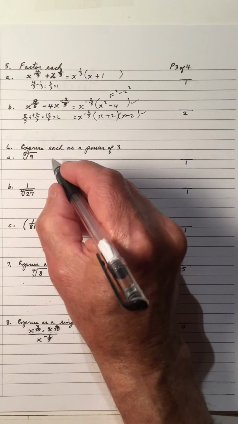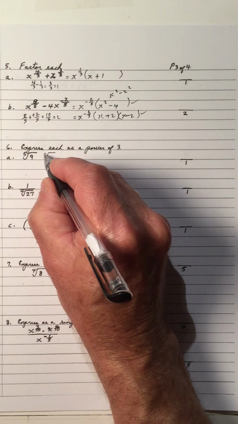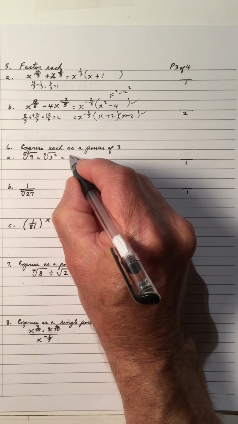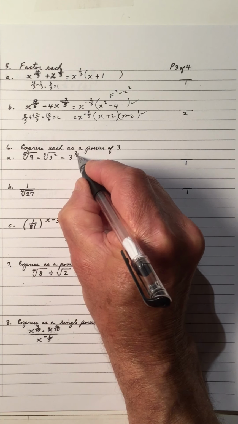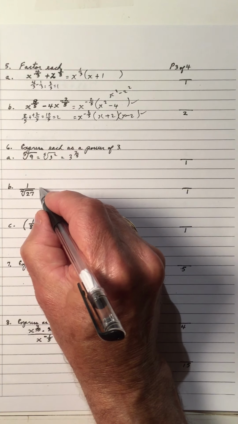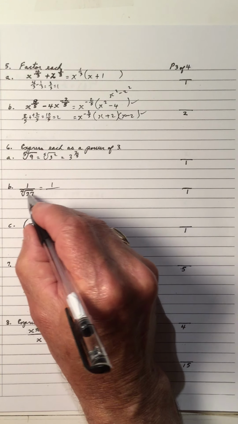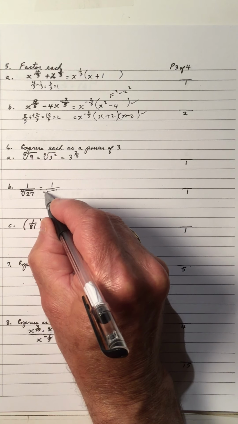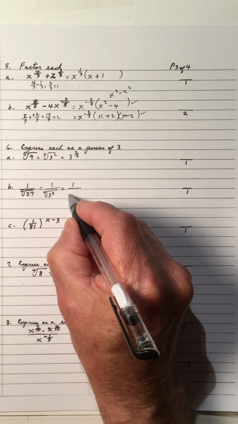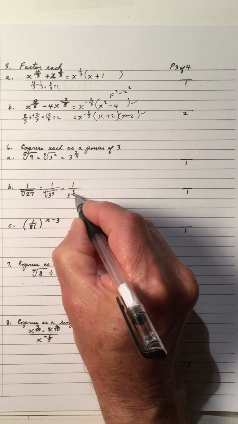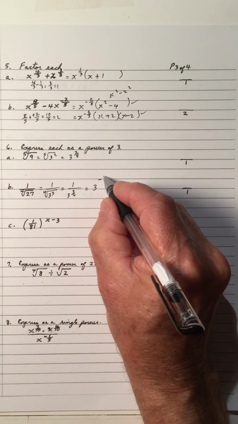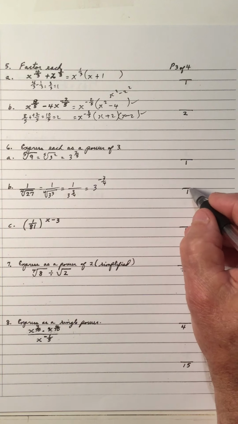Express each as a power of 3. So the 5th root, 9 is 3 squared. And as a power of 3, that's 3 to the 2/5. If you have 3 to the 2/5 power, give yourself a mark. Next, the 4th root, we change the 27 to a 3 cubed. So that's 1 over 3 to the 3/4. And we have it as a power of 3. So we have 3 to the negative 3/4. If you have that, give yourself a mark.